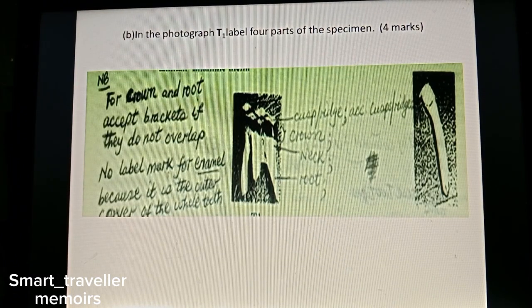In the photograph T1, label 4 parts of the specimen. So the 4 parts are very clear there. You can see cusp or ridge, accept cusps or ridges. Then we have the crown. There is a ridge where you could have put the crown. And then there is neck and the root. For crown and root, accept brackets if they do not overlap. No mark for enamel because it is the outer cover of the whole tooth. There will be no mark for enamel.